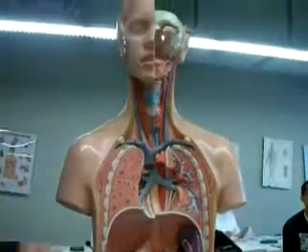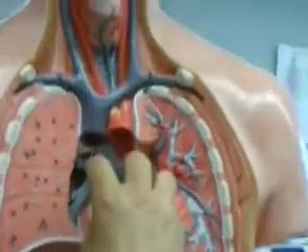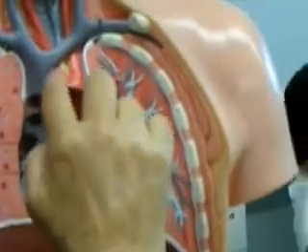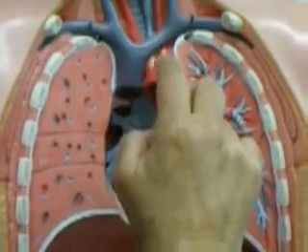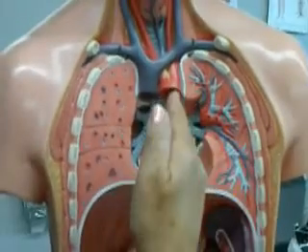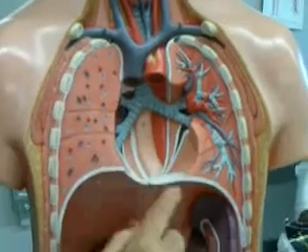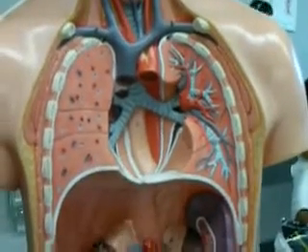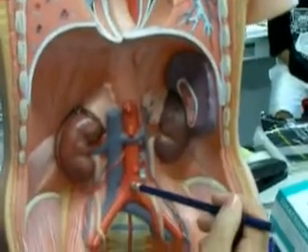Ready? Okay, up here you can see the heart's been removed. This would be the brachiocephalic trunk coming off, and then the left common carotid, left subclavian. As we go down, we have the thoracic aorta above the diaphragm. Then we have the abdominal aorta below the diaphragm.